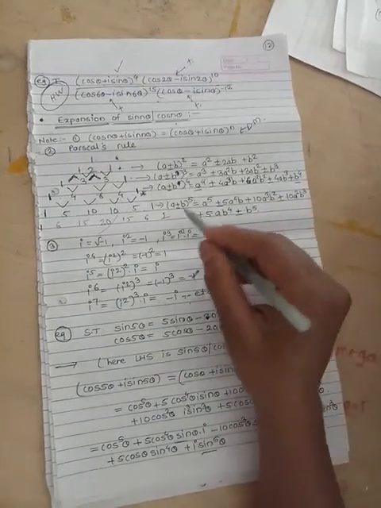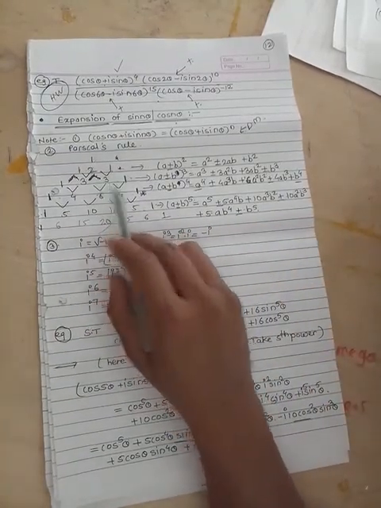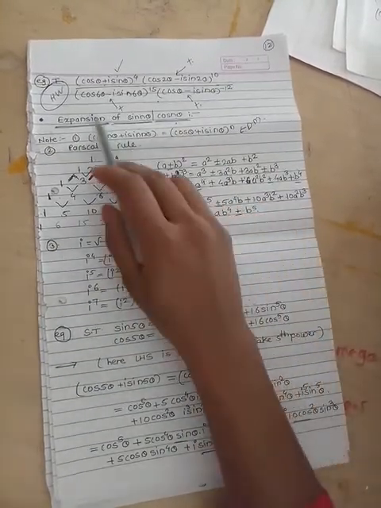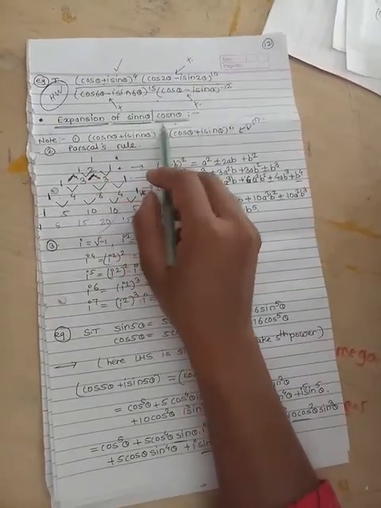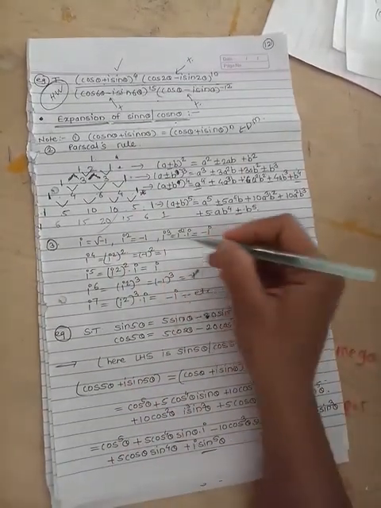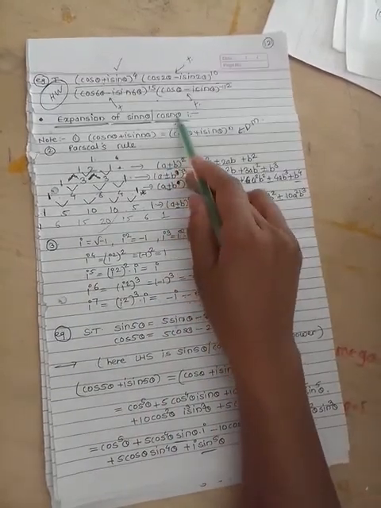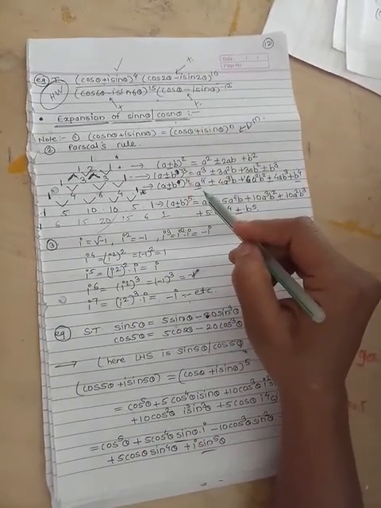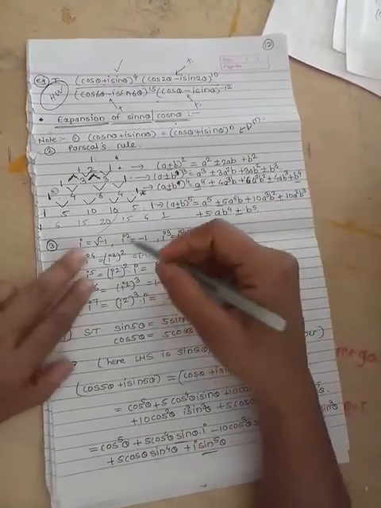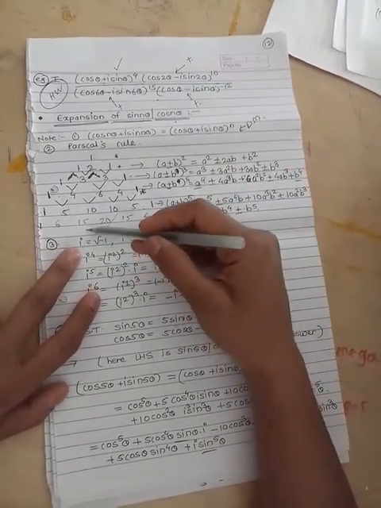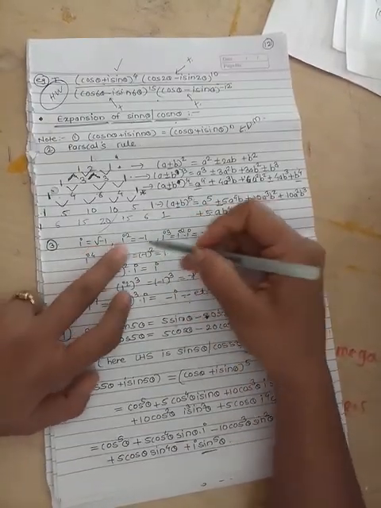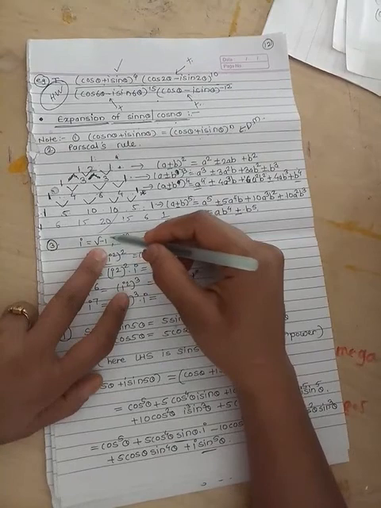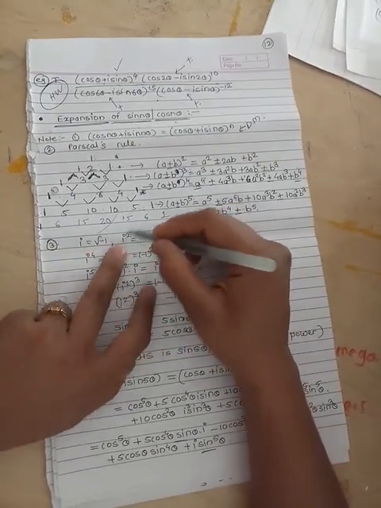So in this way we can use the Pascal triangle coefficients to expand the brackets. We have to use this for the expansion of sine theta or cosine theta. In this type of example, we come across many powers of i. For example, we know that the i value is square root of minus 1, then i square is square root of minus 1 into square root of minus 1, that is root minus 1 whole square, that is minus 1.